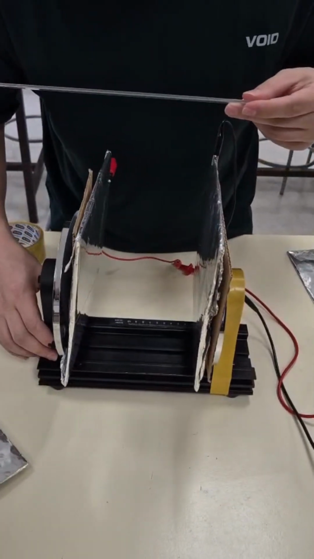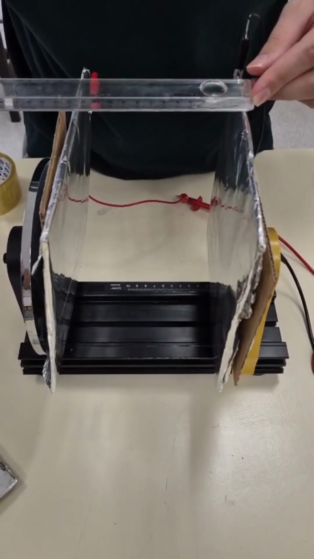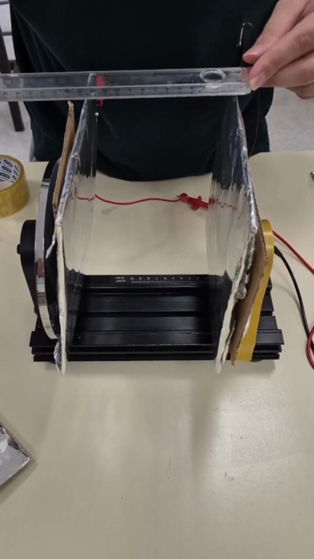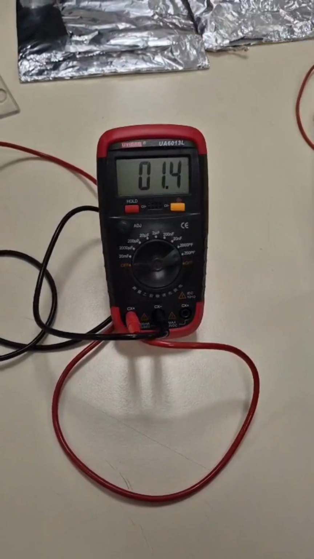Now, I will briefly explain the experimental setup. Two conductive plates made of aluminum foil were placed facing each other and connected to the capacitance meter. The plates were mounted on supports so that the distance between them could be adjusted and the overlapping area could be changed. The experiment consists of two parts.